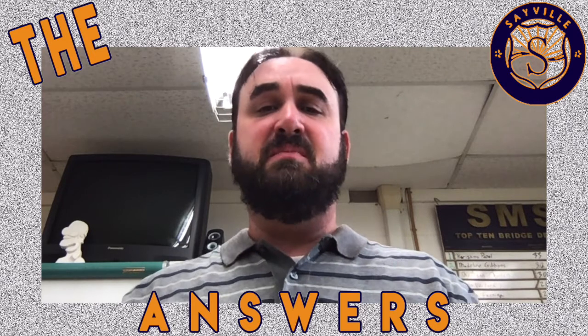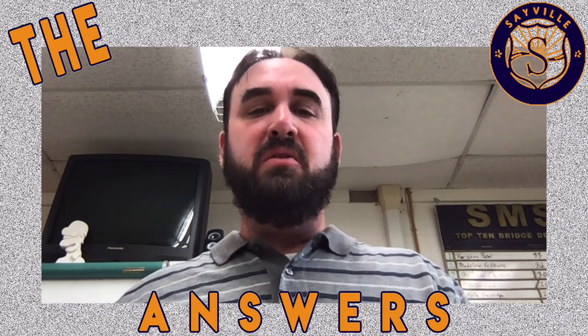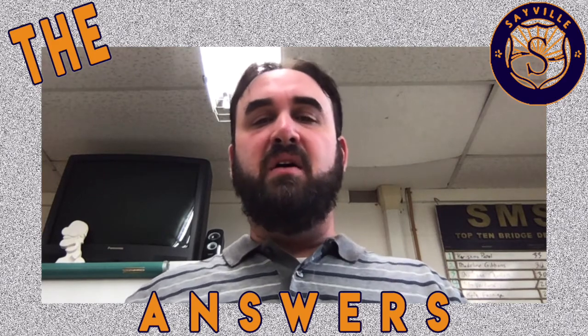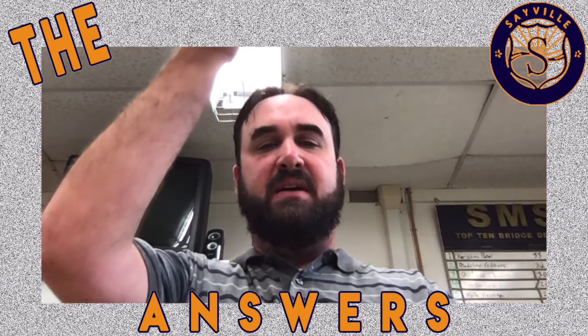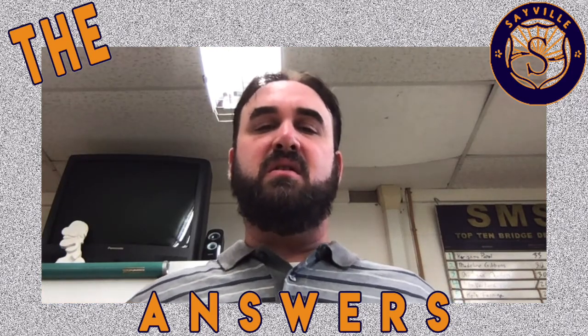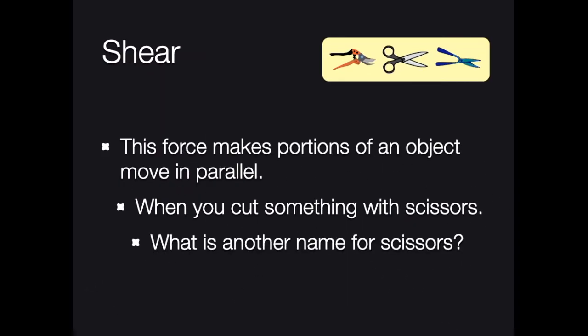Things that are susceptible to shear are often connection points. So bolts, screws, welds, different ways of connecting two objects together. If those two objects slip past each other, they'll cut or shear their fasteners off. So, what's another name for a scissor? A shear. That's where they get it from.